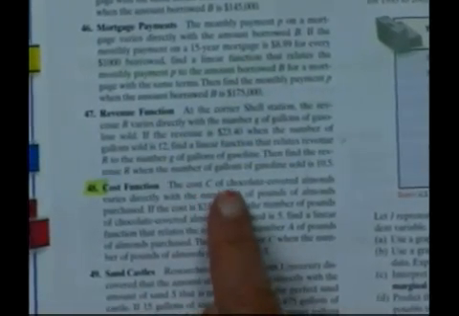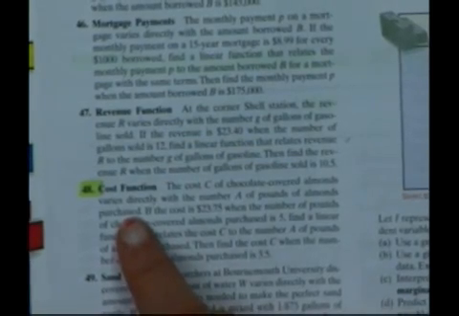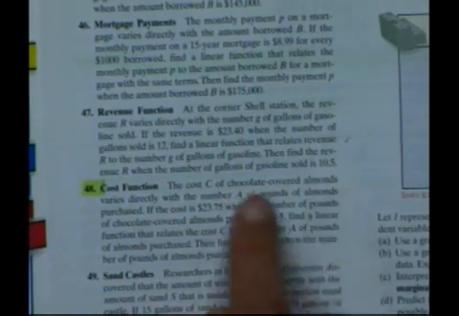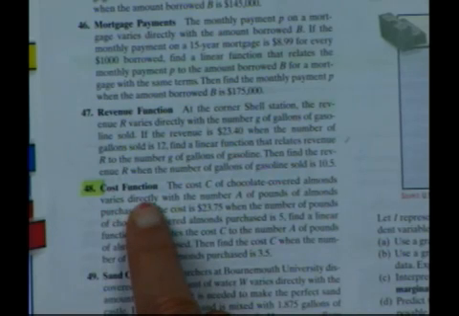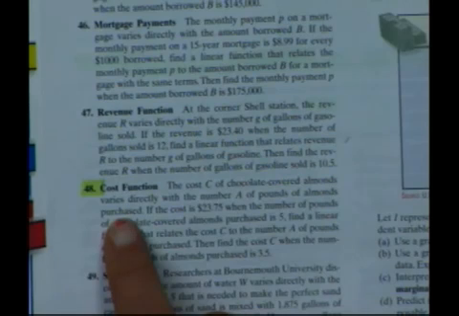Okay. All right, the cost C of chocolate-covered almonds. And I really like chocolate M&Ms with nuts in the middle. They're peanuts, right? Chocolate-covered almonds. I really prefer the peanuts. Okay. Varies directly with the number A, where the number A is pounds of almonds purchased.